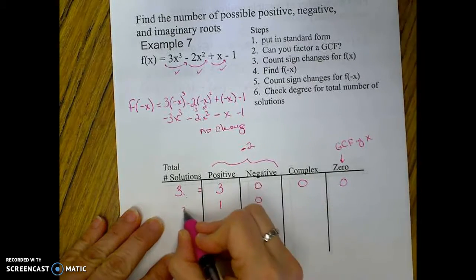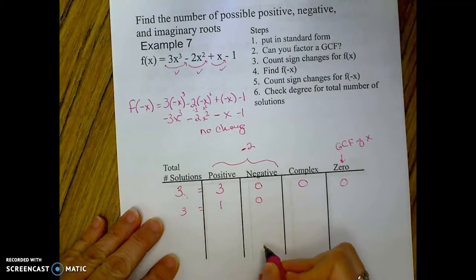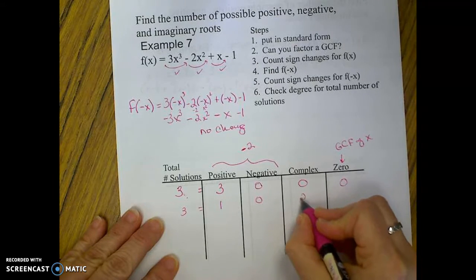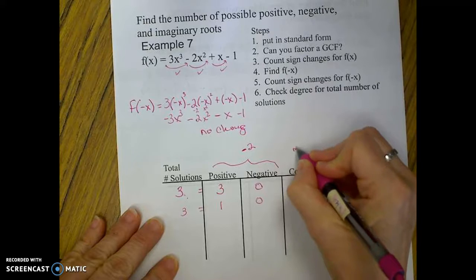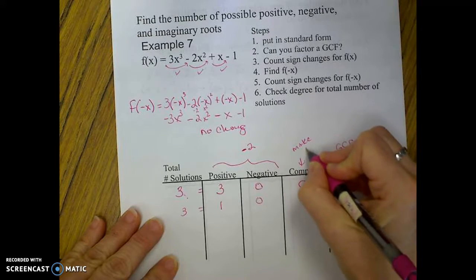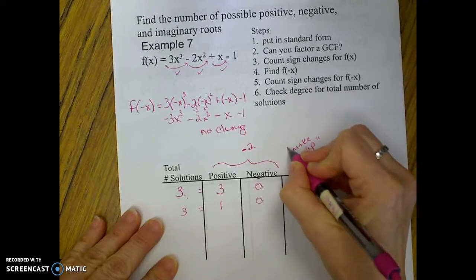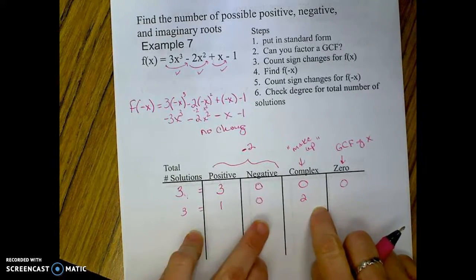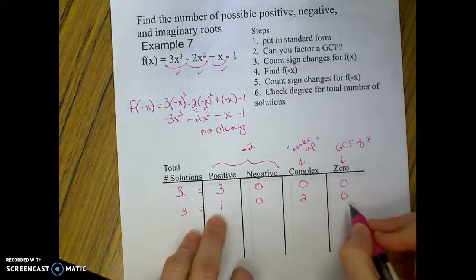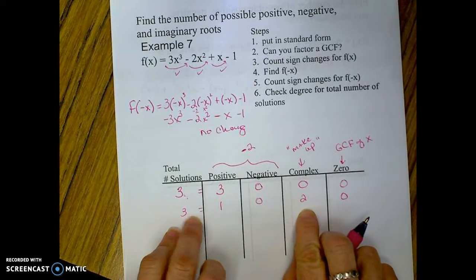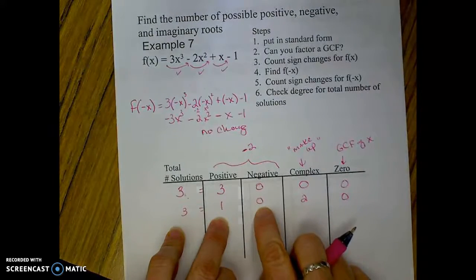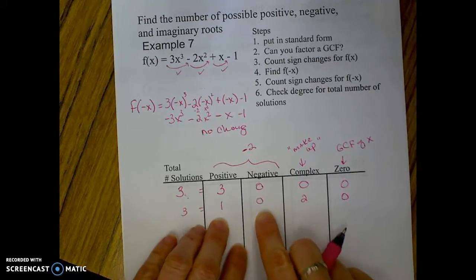I know I'm still supposed to get a total of 3, though. That extra amount comes in your complex column. This is kind of your makeup column, if you will. That's where you make up the difference as you subtract. And I don't have any zeros still. And 1 and 2 make 3. And I've got both of these numbers. I can't subtract 2 and still stay greater than 0.